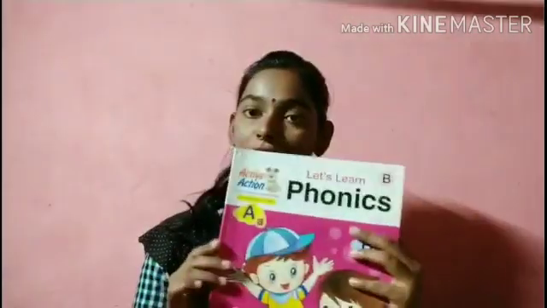Now with the alphabets, we are going to learn some words with it, okay? These are some oral words. You please do it orally. Alright? Okay. Now we will take our phonics book. Yes. And we'll go to page number 4.